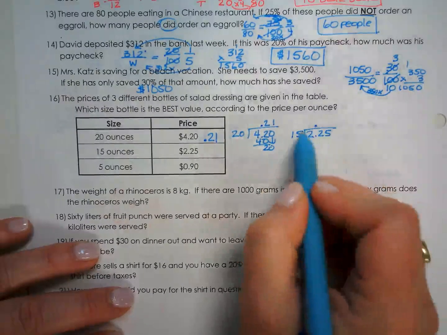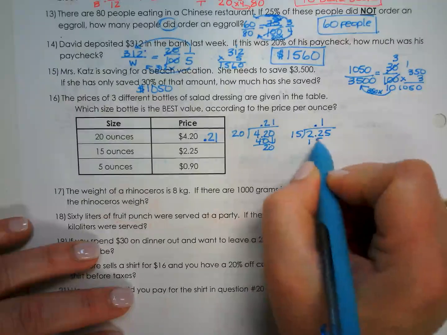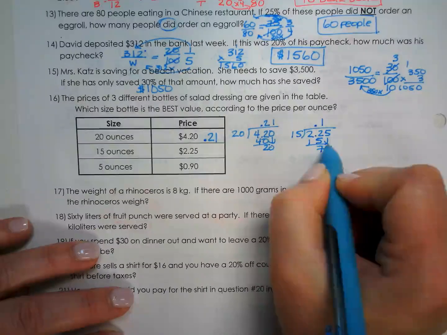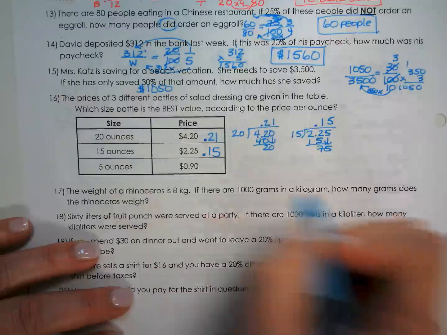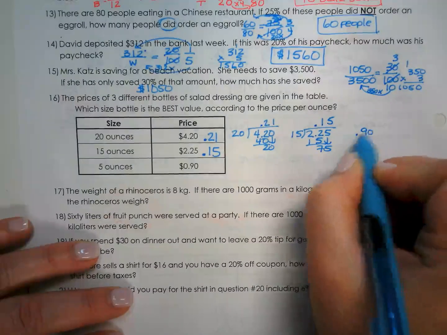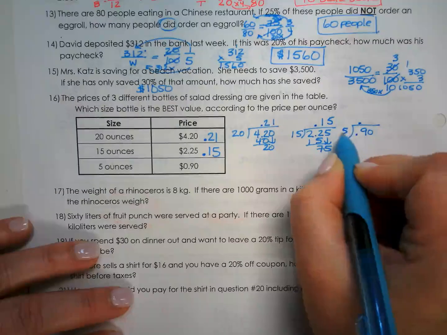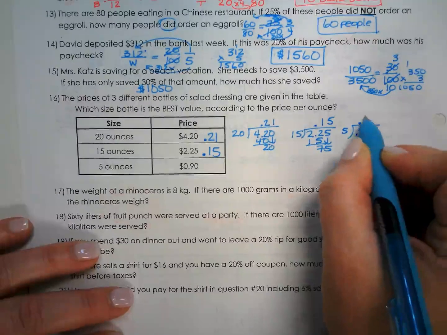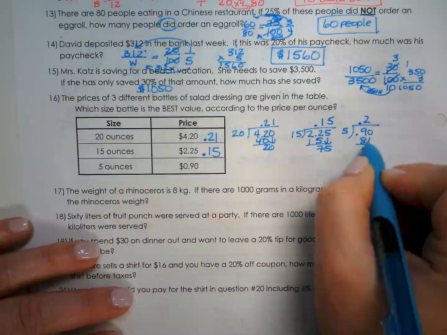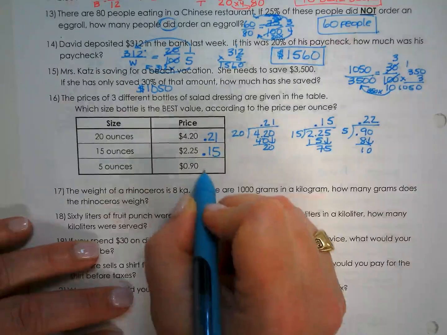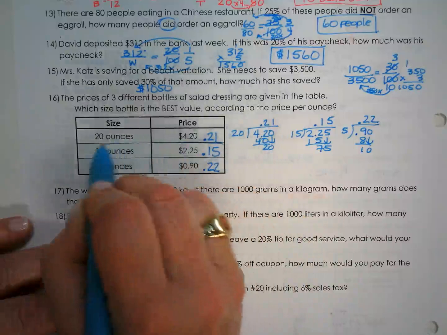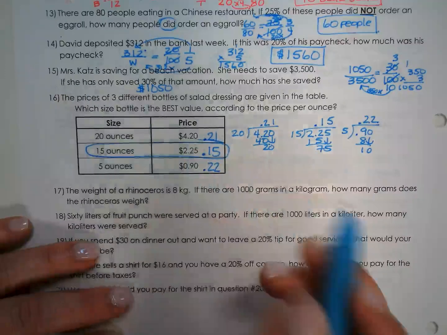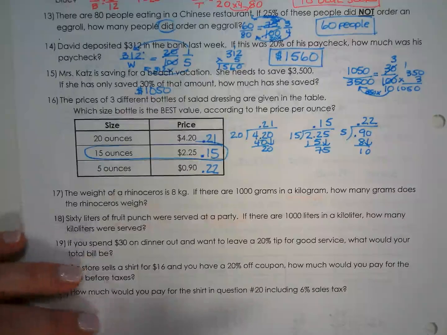Please don't forget these decimals. They're very important. So this is 15 cents per ounce. And if we take the 90 cents, divide it by the 5 ounces, it's 22 cents. So which bottle is the best value? The 15-ounce bottle is the best value. It is the lowest price per ounce.